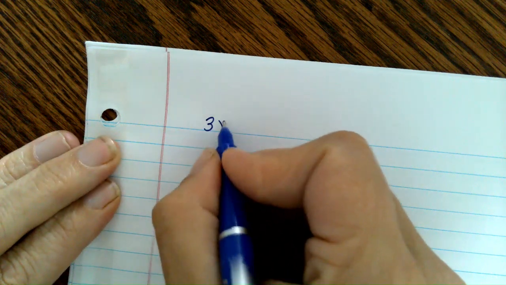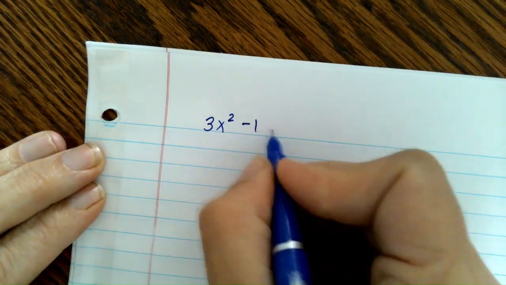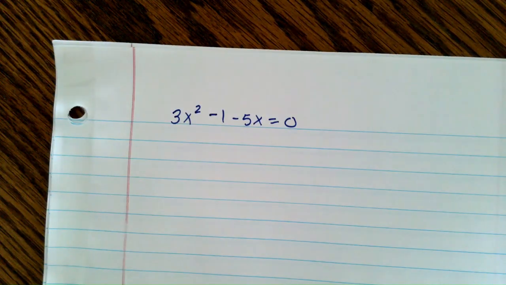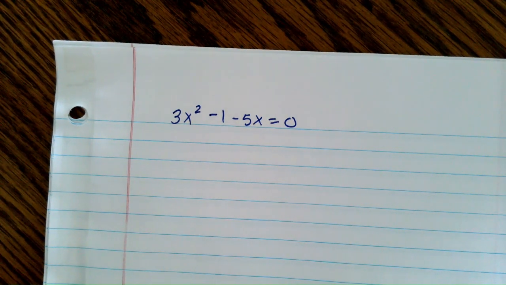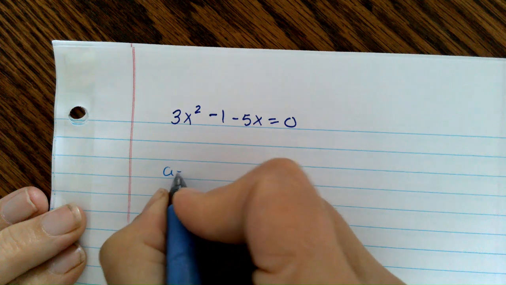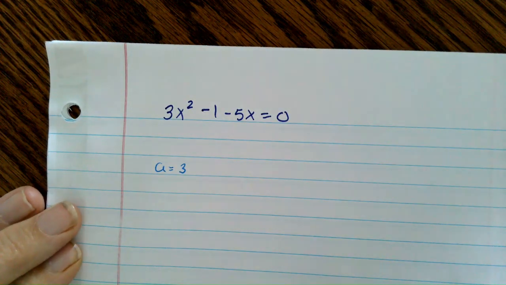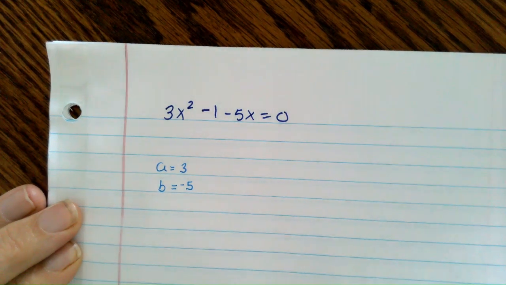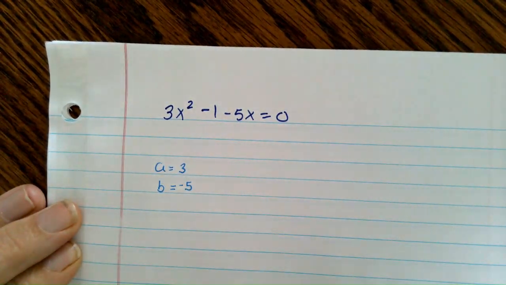So let's just practice that quadratic formula just one more time. 3x squared minus 1 minus 5x. So if you'll notice here, they did not write it in descending order. That doesn't mean we have to rewrite it one time to be able to get our answers. We can see that a is going to be 3 because that's in front of our x squared part. B is going to be negative 5 because that would be the next term if we were writing them in descending exponent order.